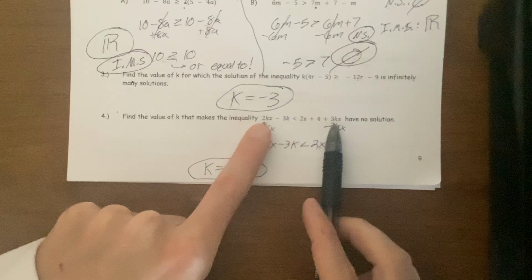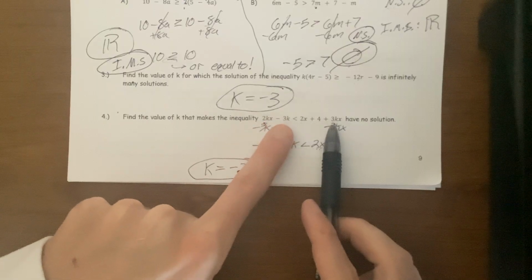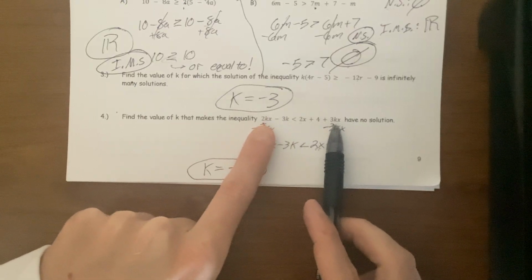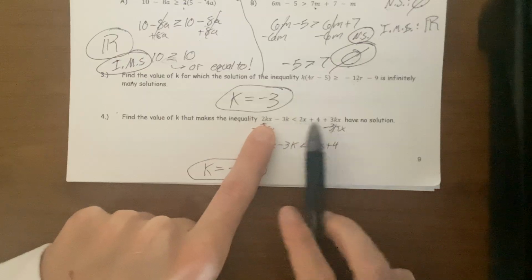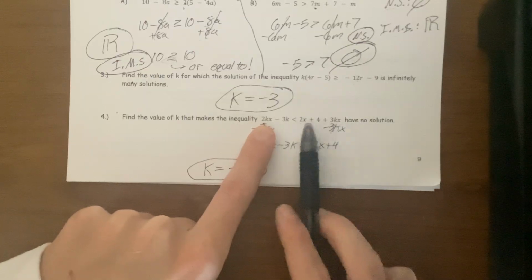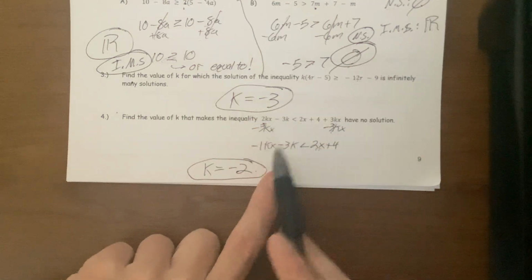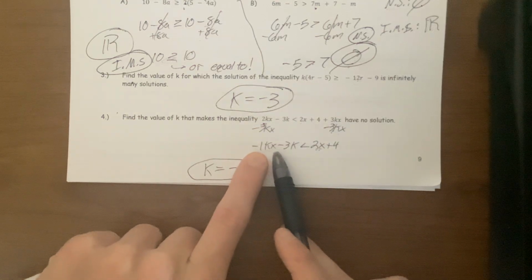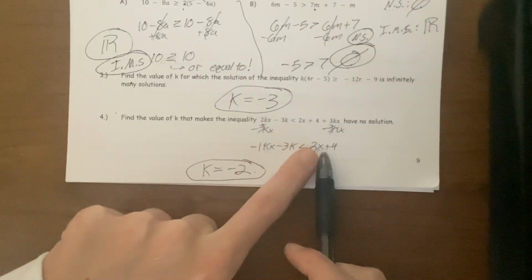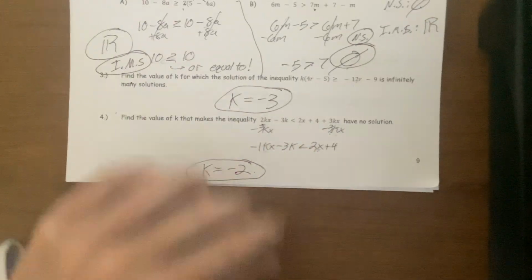Okay, well, we need these kx's to change somehow. I'm not even paying attention to the negative 3k. I'm paying attention to these kx's because at the end of the day, we need all x's. Like I said before, we need all x's to cancel out. And so when I moved this 3kx from the right to the left, I noticed that this negative 1kx, the only way it would become positive 2x is if k was equal to negative 2.